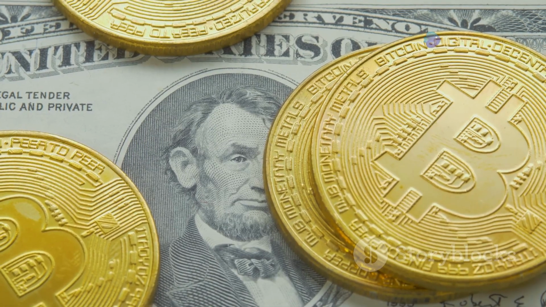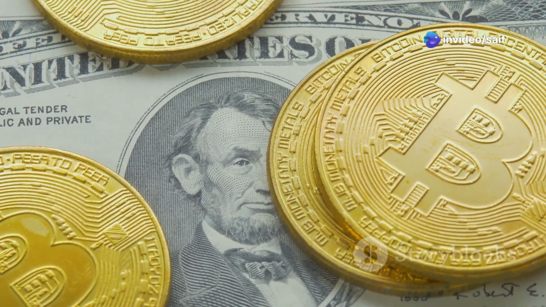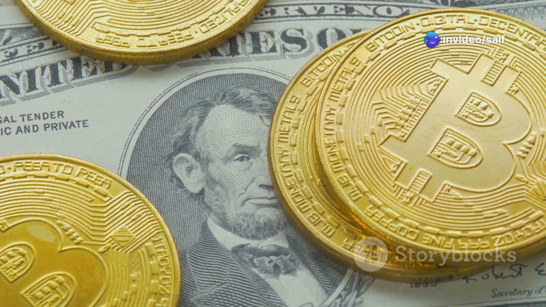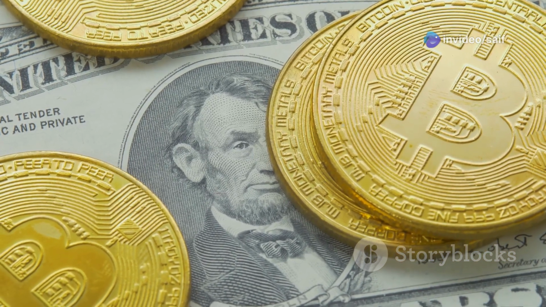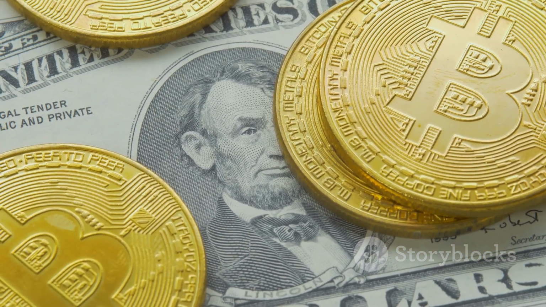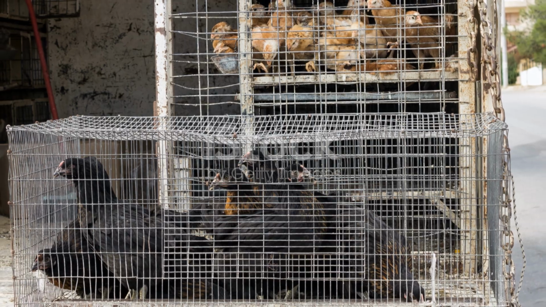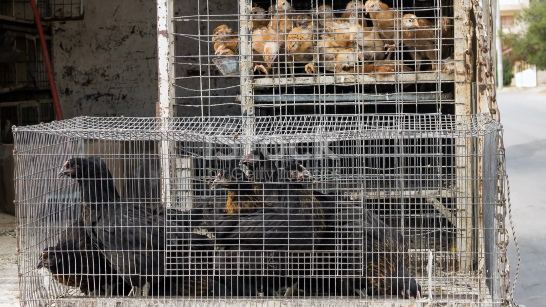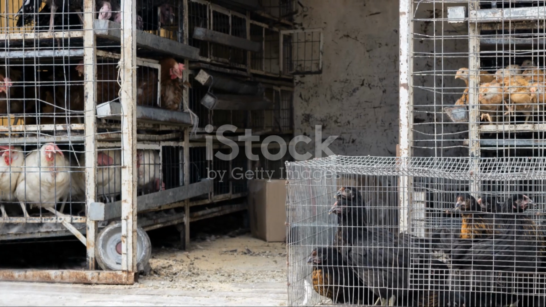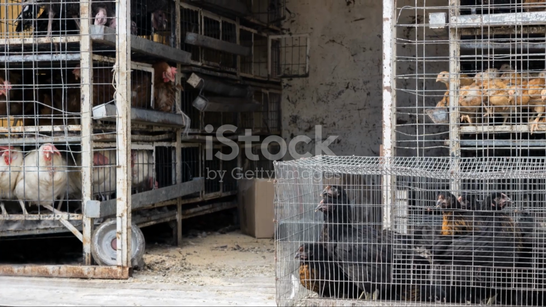While the form money takes may continue to evolve, its fundamental function as a medium of exchange, a unit of account, and a store of value will remain essential to the functioning of human societies. One thing is certain: the journey of money, from bartering chickens to biometric wallets, is a testament to human ingenuity and our constant quest for better solutions.